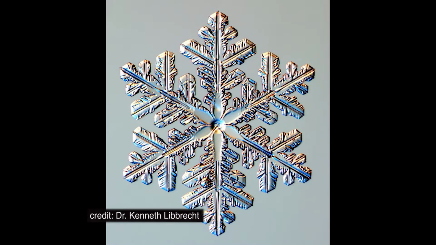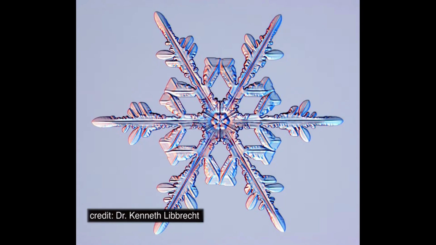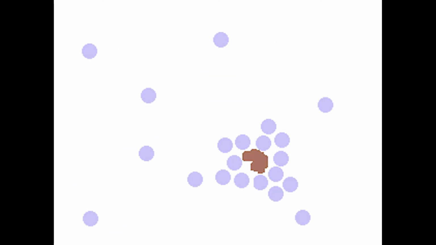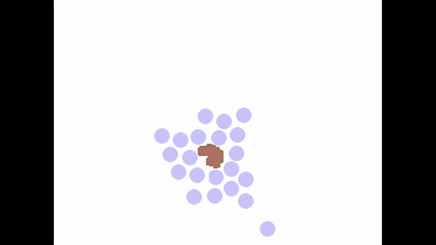Now, to get a snow crystal, you actually need minute particles of dirt or clay in the air, some of which have a crystal structure similar to that of ice. We call these ice nuclei. Water vapor molecules find that structure appealing, and at temperatures below freezing, some deposit onto those particles.